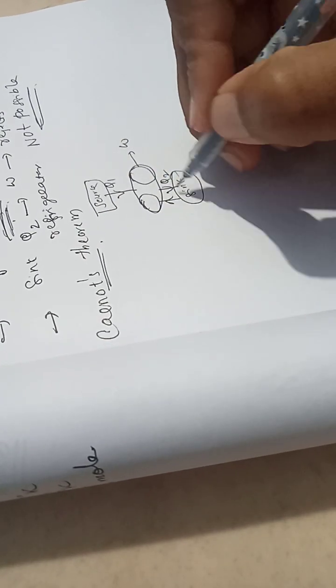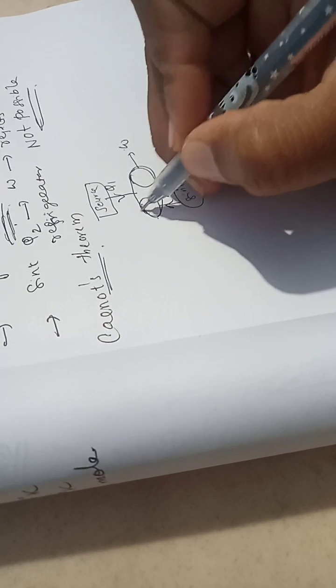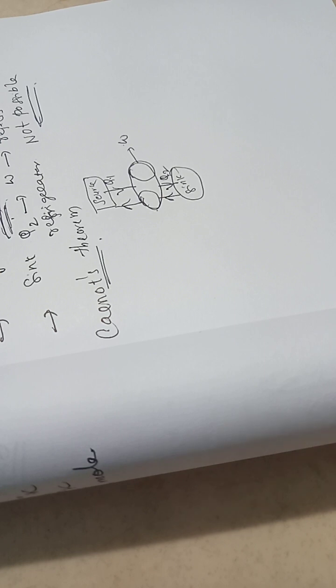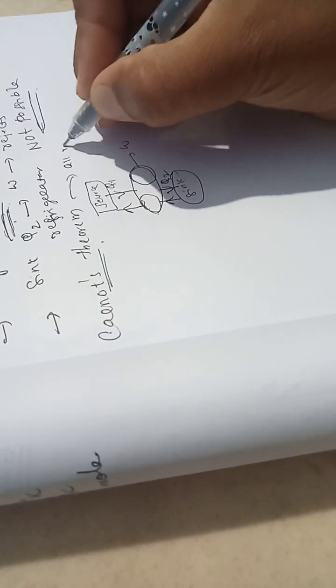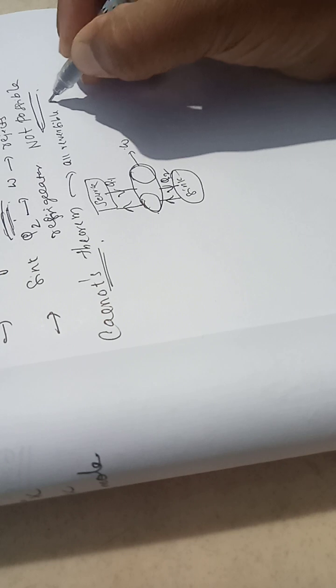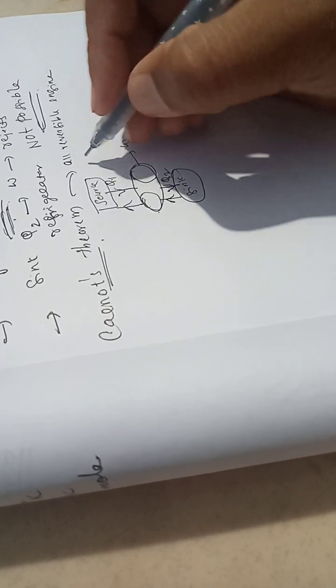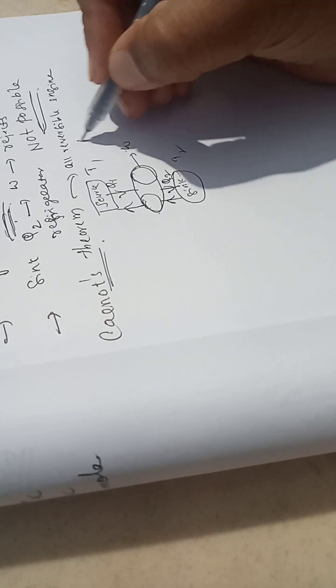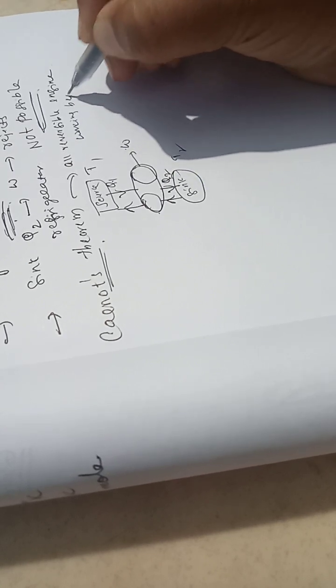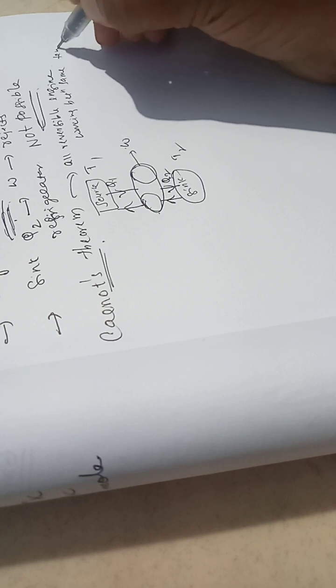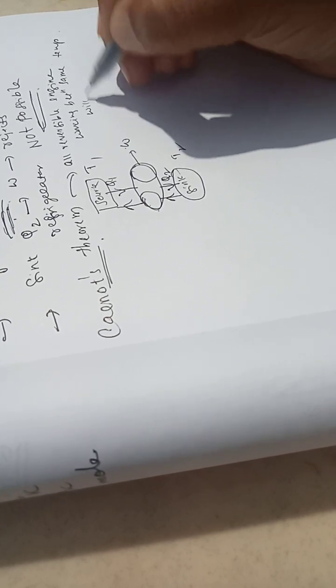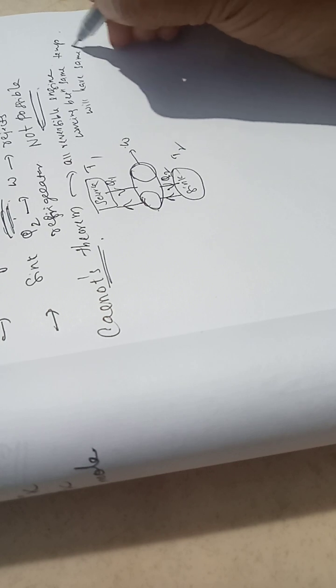In the reverse process, it absorbs Q2, converts it into work, and rejects Q1 to the source. Now Carnot's theorem says that all reversible engines working between the same temperature limits will have the same efficiency.